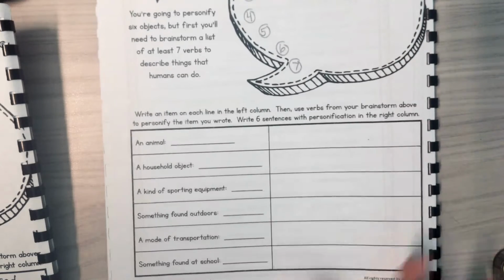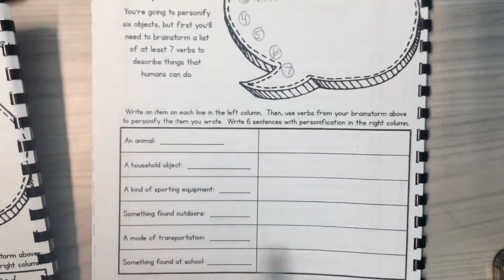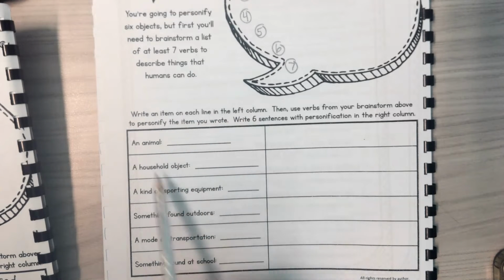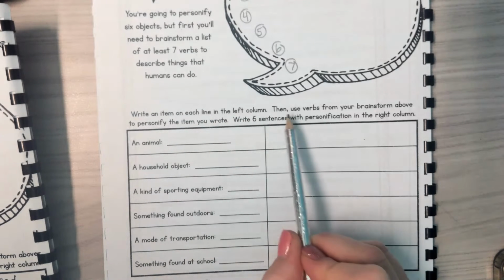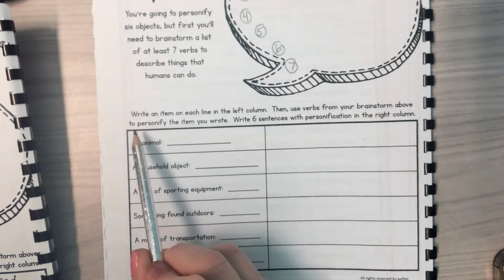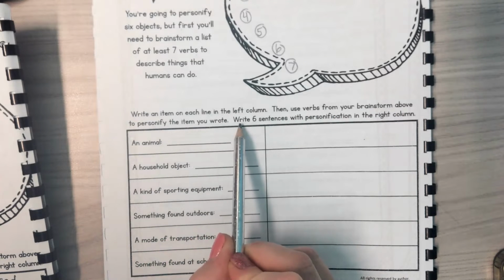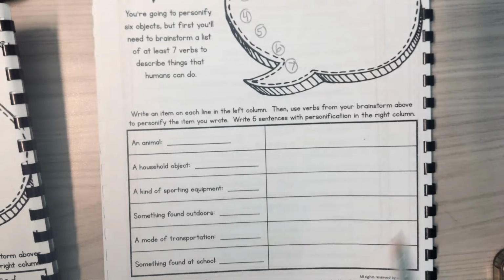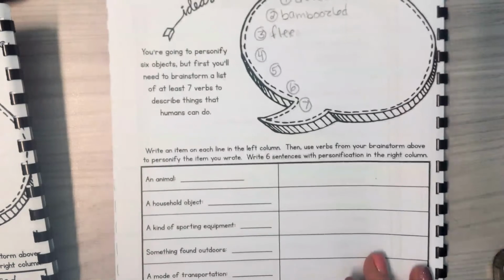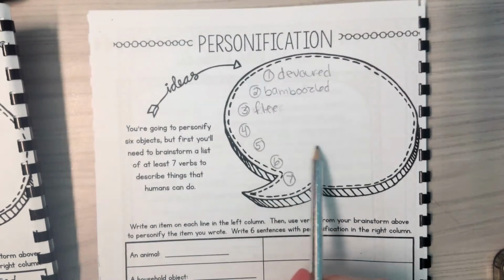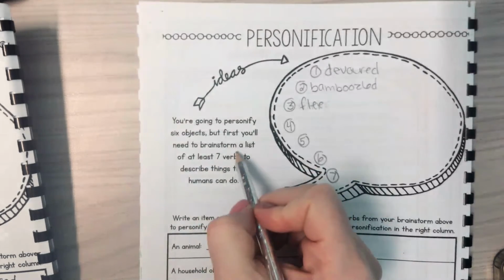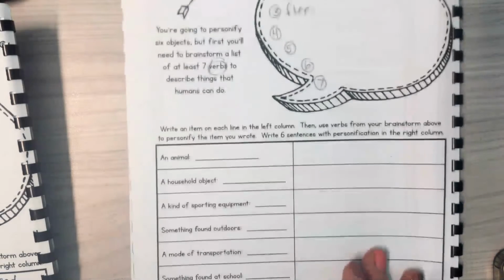Then you're going to move on to this section right here. It says write an item on each line on the left column. Then use the verbs from your brainstorm above to personify the item. Write 6 sentences with personification in the right column. All right, so I'll do a few of these with you, but remember, you still have to go back up here and fill out at least 4 more verbs, right? You're looking for verbs. Okay, let's see.